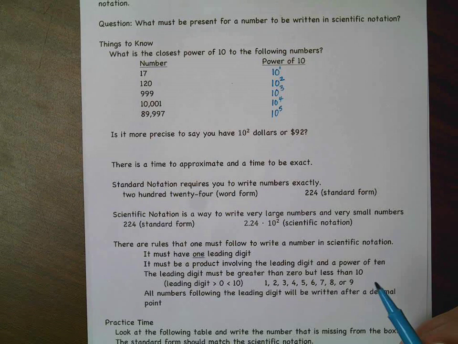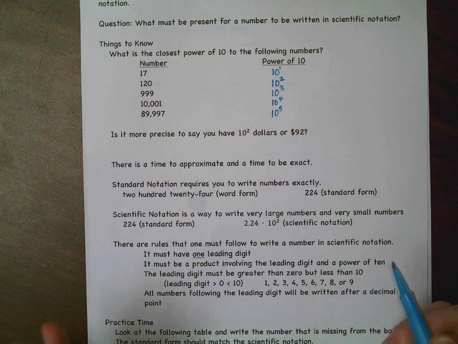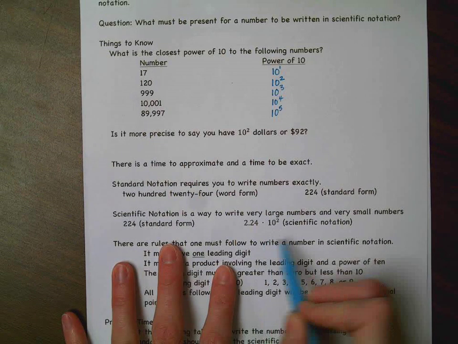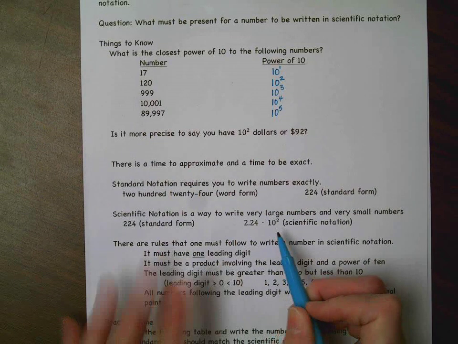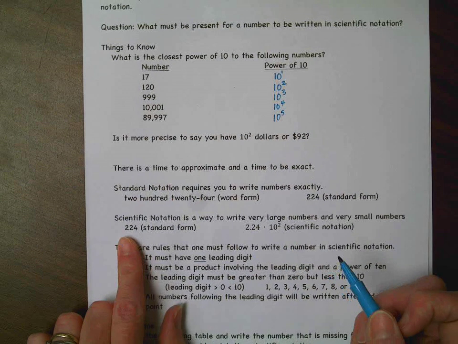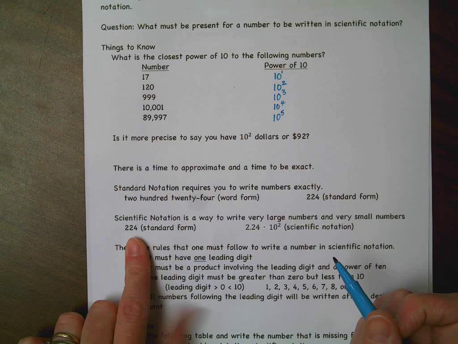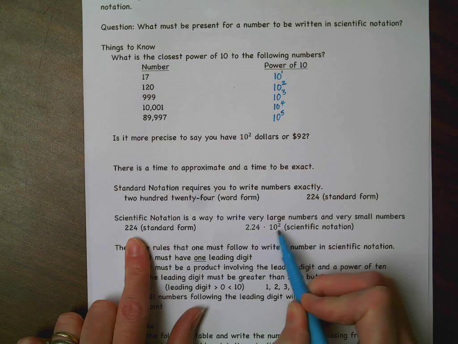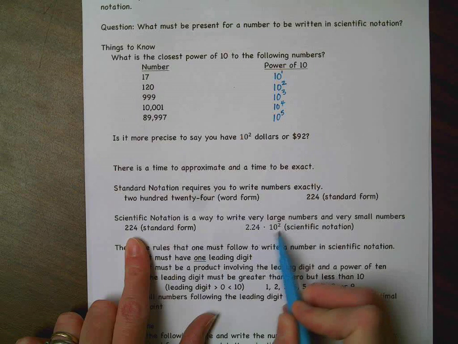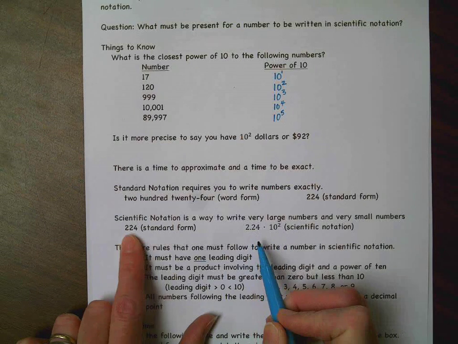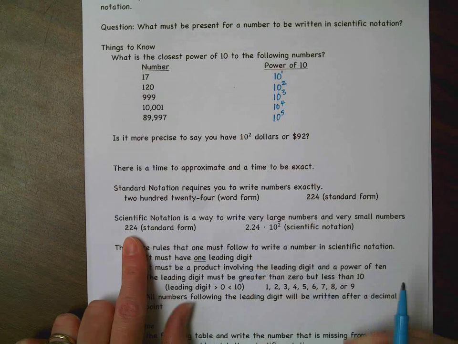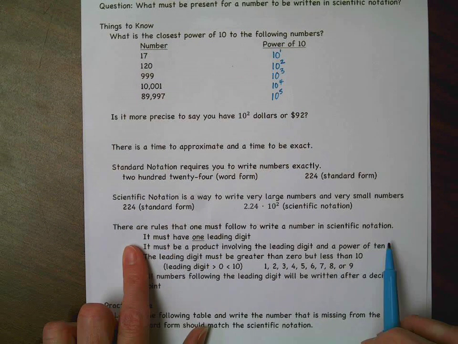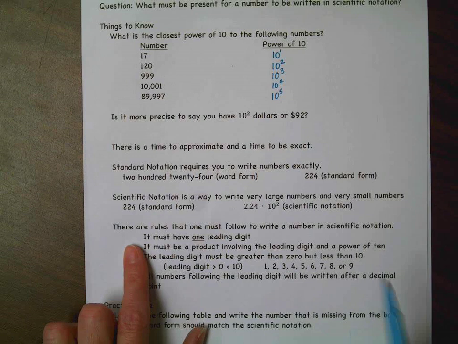Now some of you are going, okay, I don't understand scientific notation. Well, scientific notation basically is in the form where you're multiplying any value by a power of 10. So this number right here is 200. So we have to think of the power of 10 that gives us hundreds. And so 10 to the second power gives us hundreds. And then if you multiply 100 times 2.24, it will give you 224. Okay? There are rules that one must follow when writing a number in scientific notation.